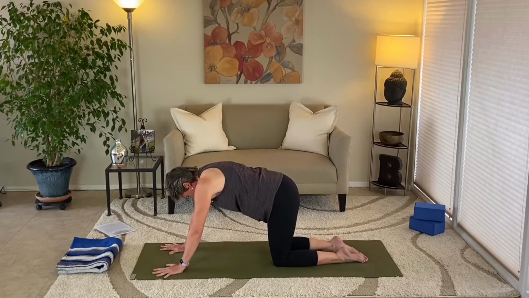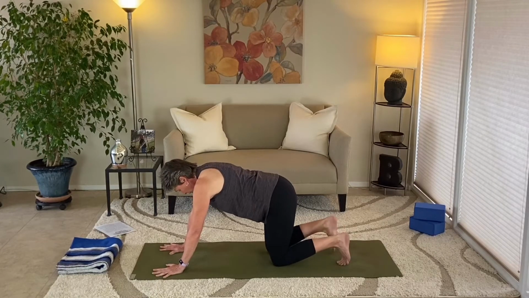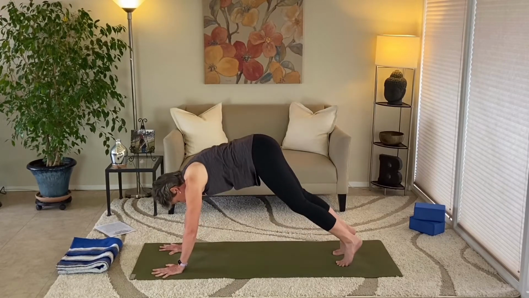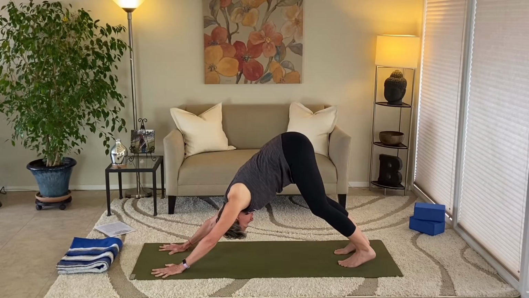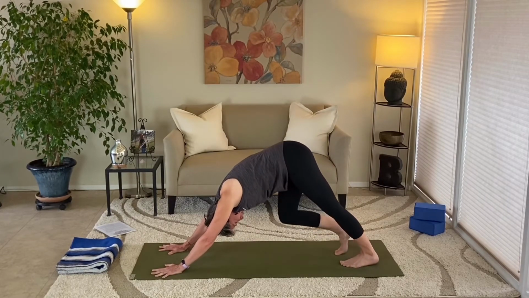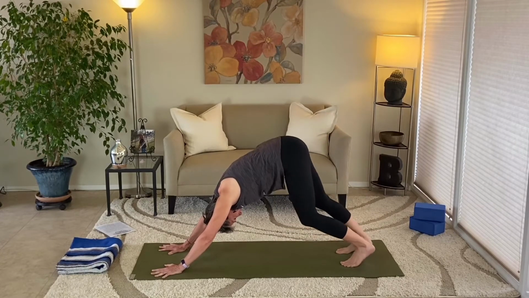Bring the knees a little closer together. Take a look at the hands. Fingers spread nice and wide. Index fingers parallel to each other. Curl the toes under. Inhale, with your exhale, lift up and shift back into a downward dog. So tucking the chin a little bit. Let's walk it out. So one heel lowers, the other heel lowers, getting a nice stretch in the legs, in the spine.